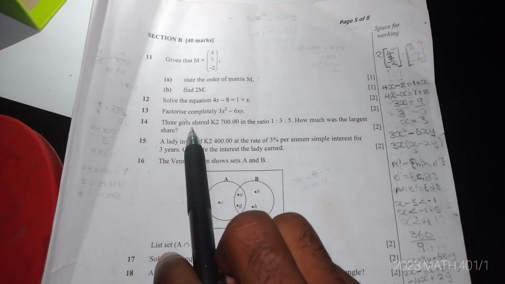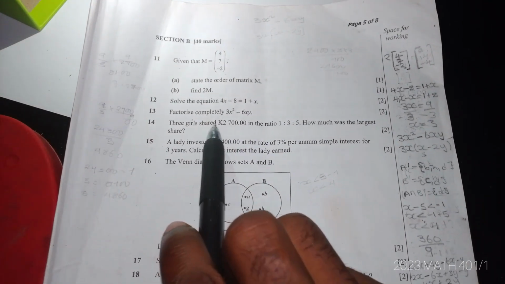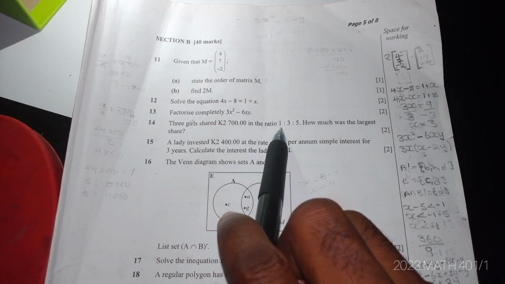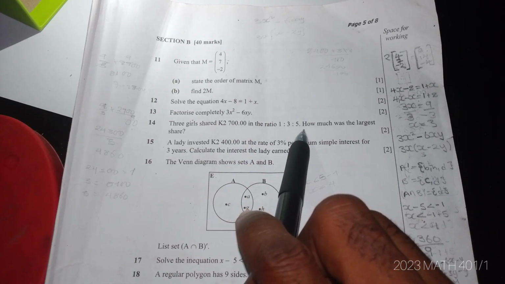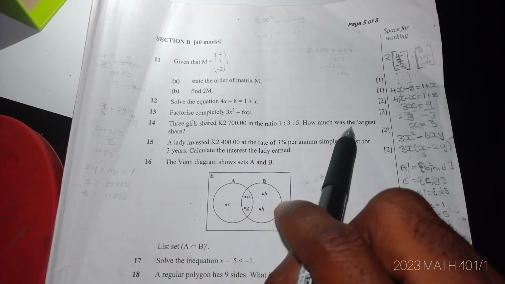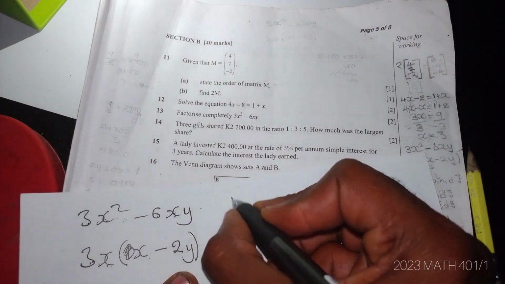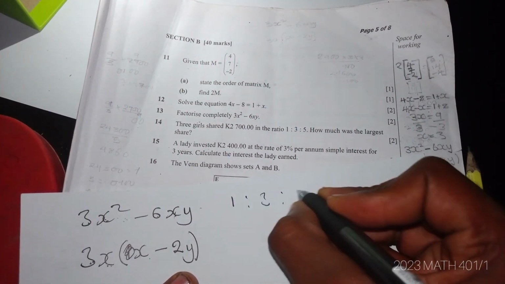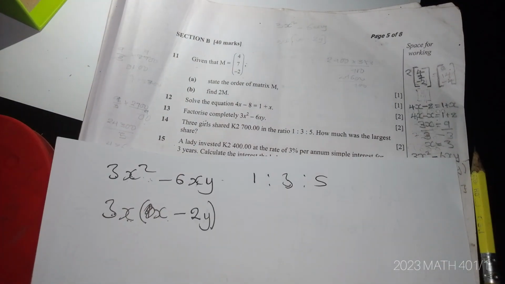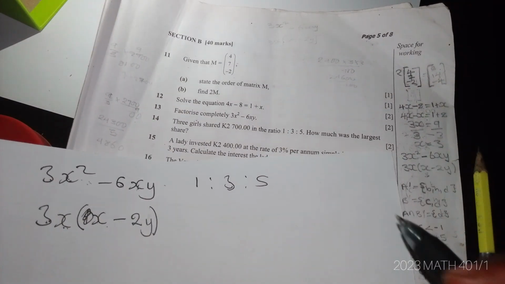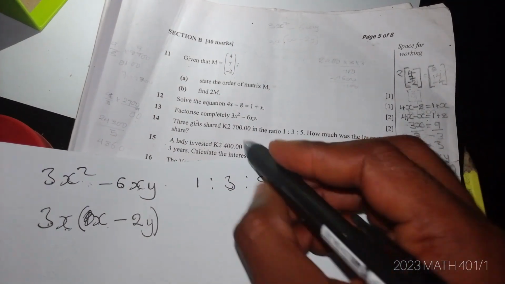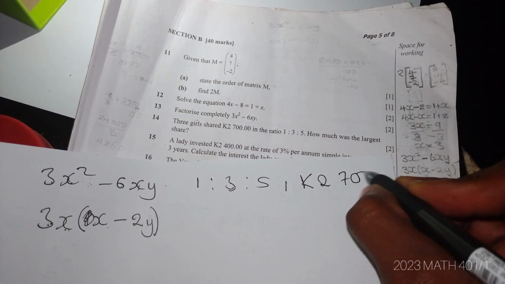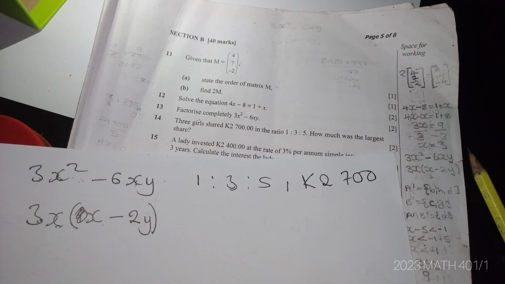And then question 14. So we have 3 girls here. So 3 girls shared 2,700 in the ratio of 1 to 3 to 5. How much was the largest share? So we have this ratio 1 to 3 to 5, and then we want to find the largest share, considering the fact that the amount of money shared here was 2,700.